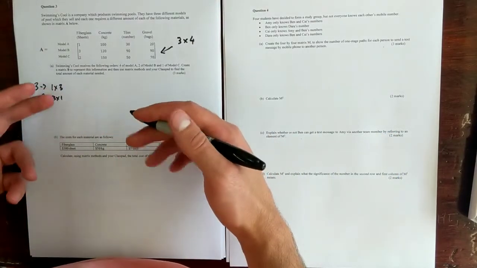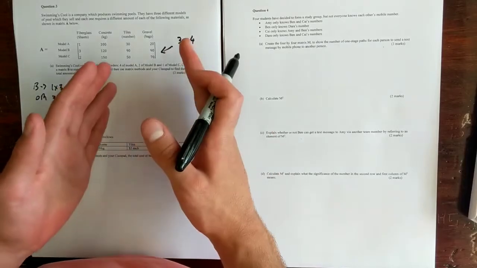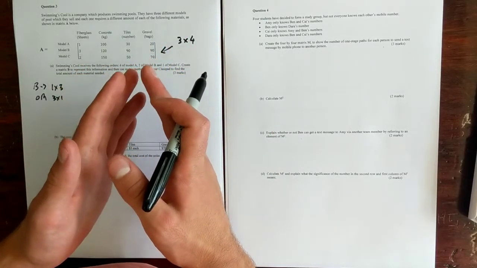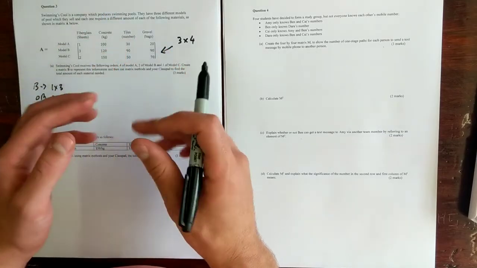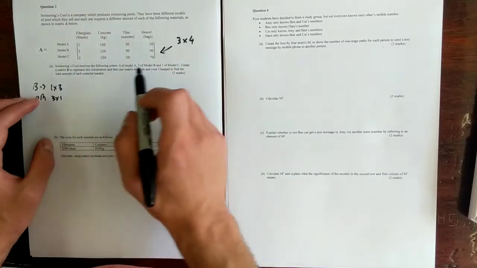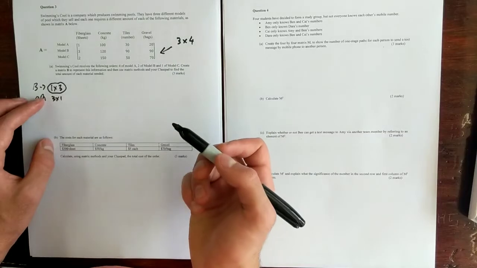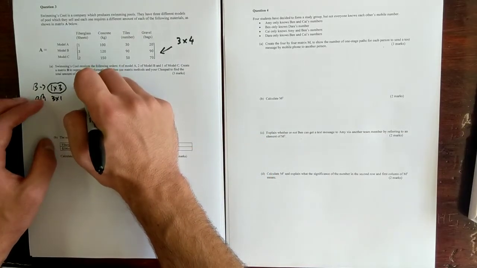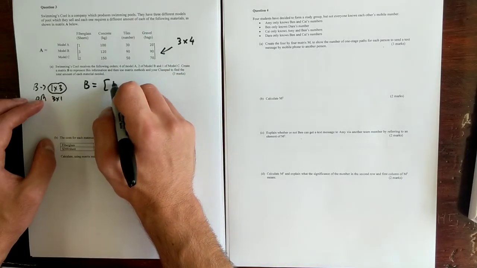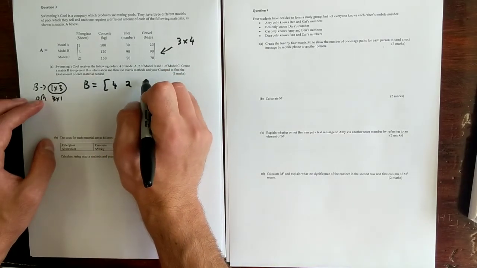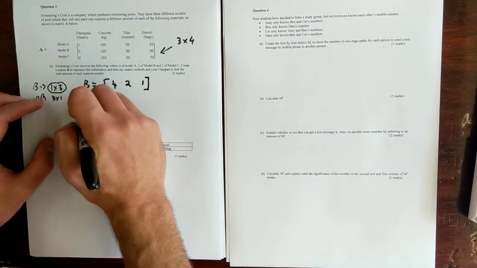Remember the trick we've gone through in class that I've mentioned in this video already. To be able to multiply 2 matrices together, the middle 2 numbers of the dimensions need to be the same. So the number of columns in the first matrix needs to equal the number of rows in the second one. Looking at these, it should be obvious that we need the row matrix to be my matrix B. So B is going to equal a row matrix that looks like this. We've got 4 model A's, 2 model B's, and 1 model C. And then I need to do B multiplied by A.